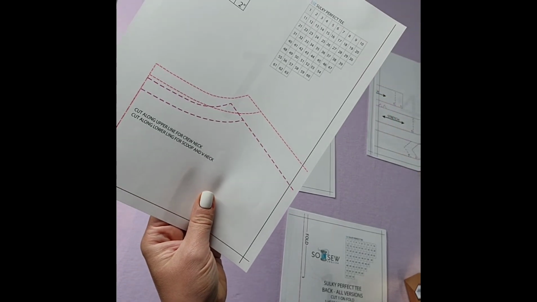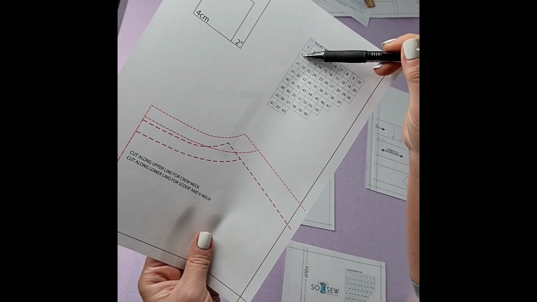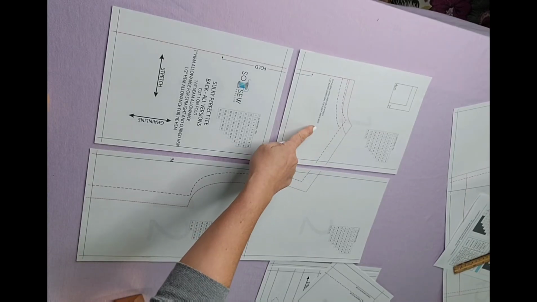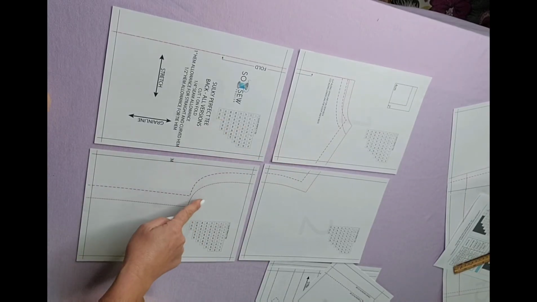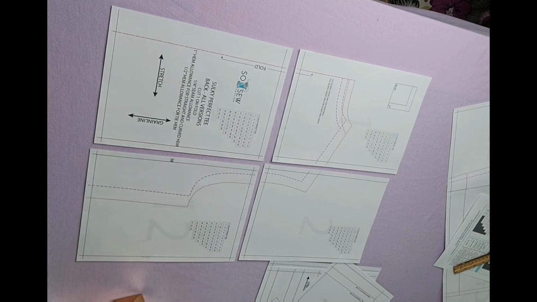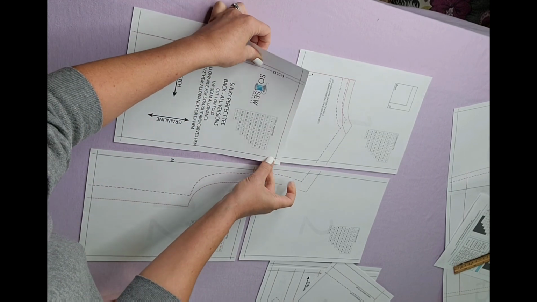I can see page 1 here in the tile guide, and I can see that page 11 goes below page 1, and page 12 goes below page 2. So I lay those out now and make a visual confirmation that the pattern lines do line up. And I can go ahead and begin assembling these 4 pages with confidence.